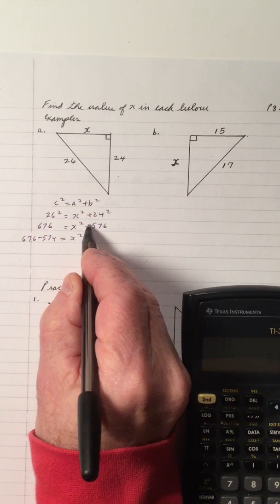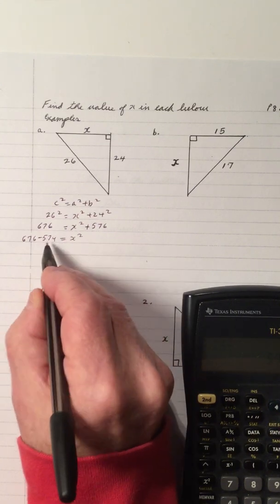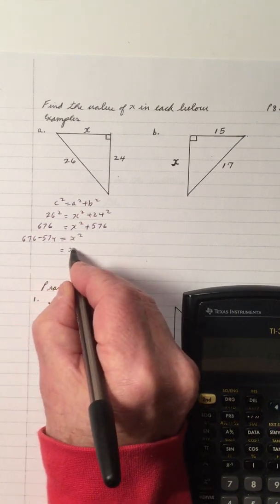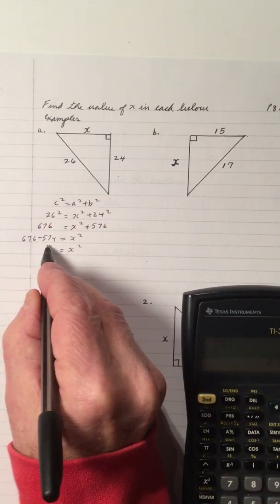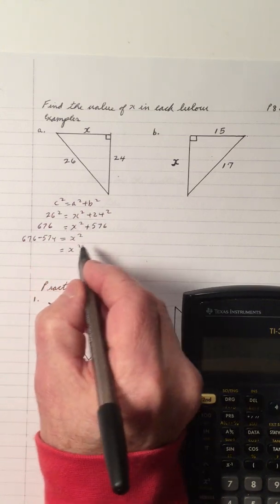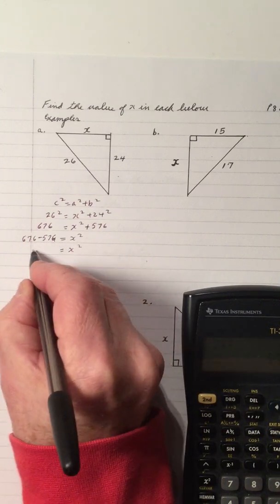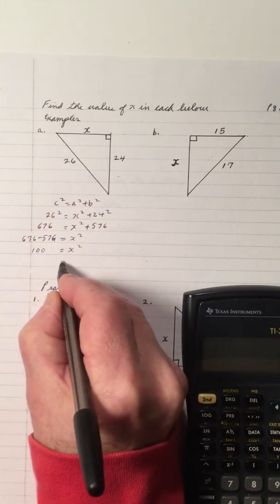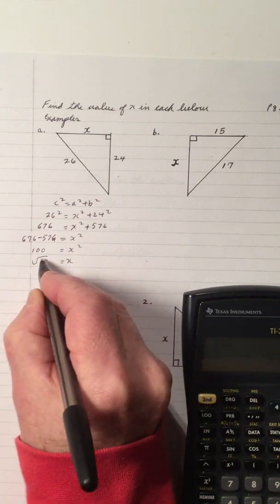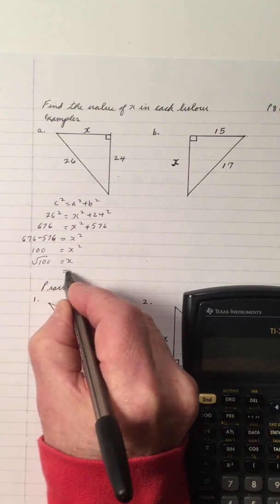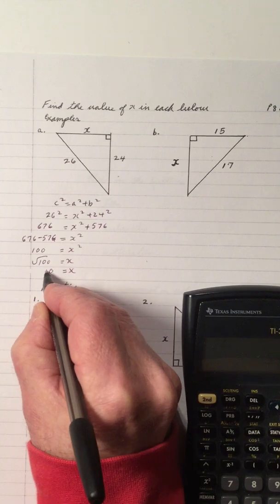If that was a negative right there, we make it a positive. So we have to subtract. 676 subtract 576, you can see you have 100. X is equal to the square root of 100. So x is equal to 10.